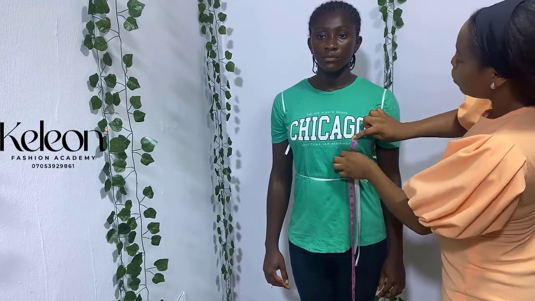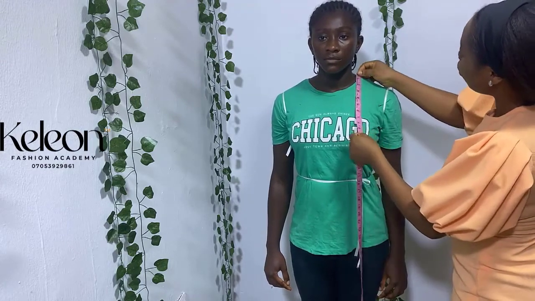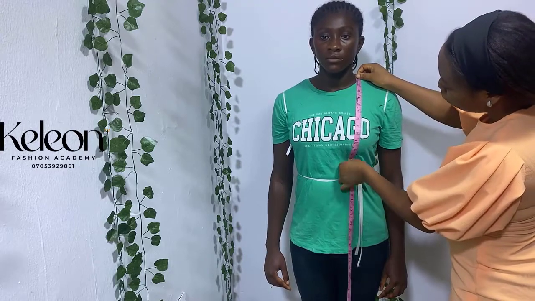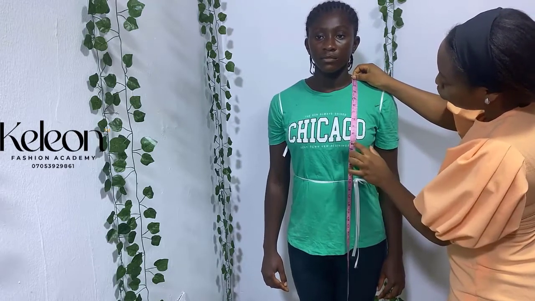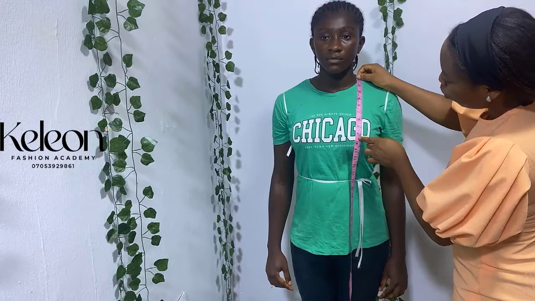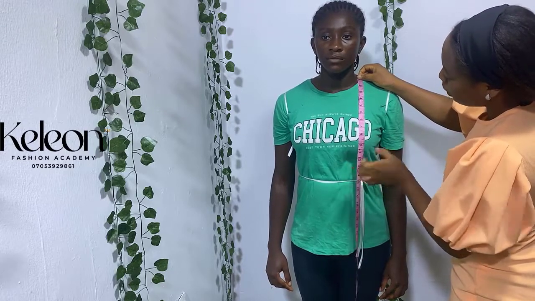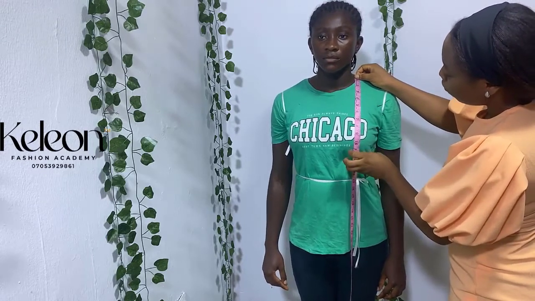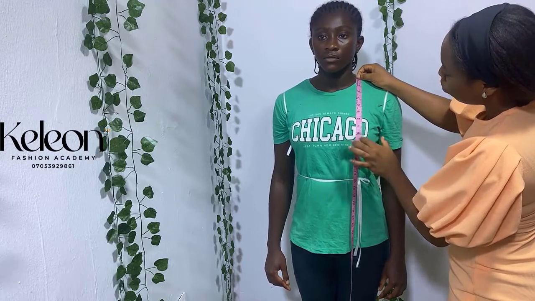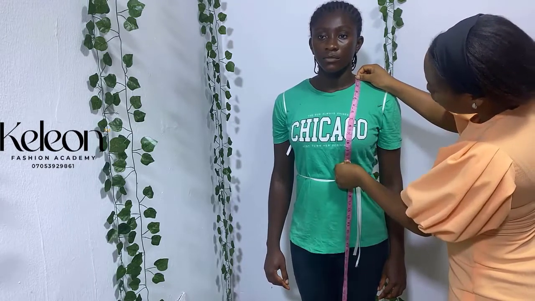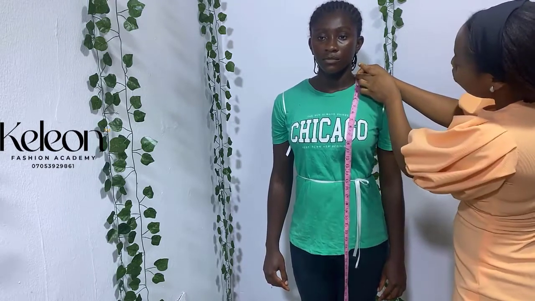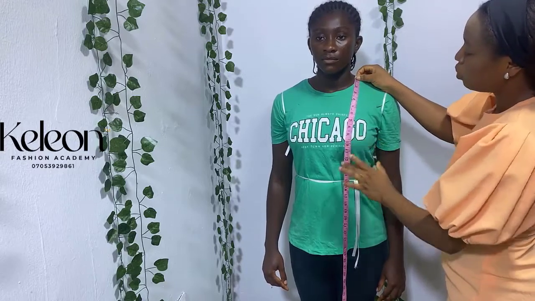You can easily get it when you have already gotten your shoulder to bust point and your shoulder to under bust. So for you to get your bust radius, you subtract what you have from shoulder to bust point from what you have from shoulder to under bust.